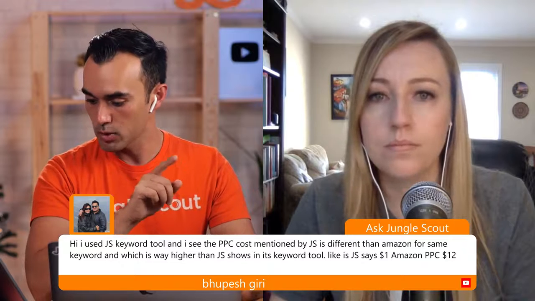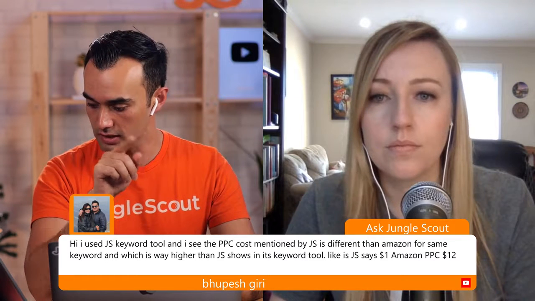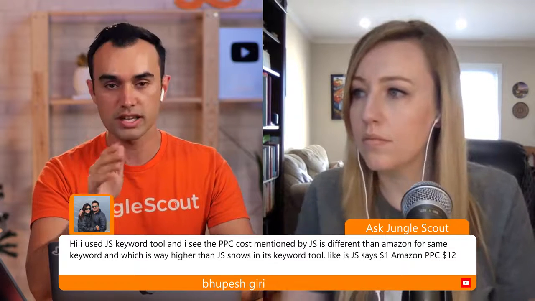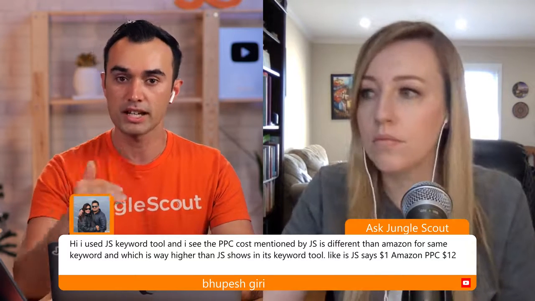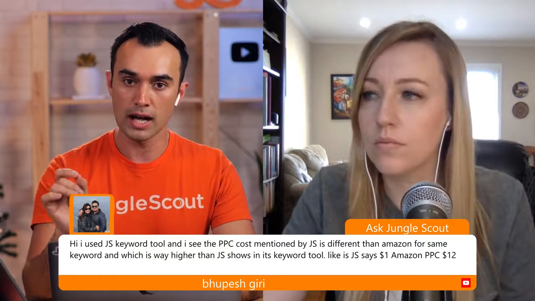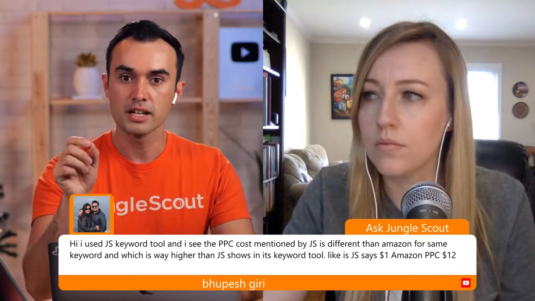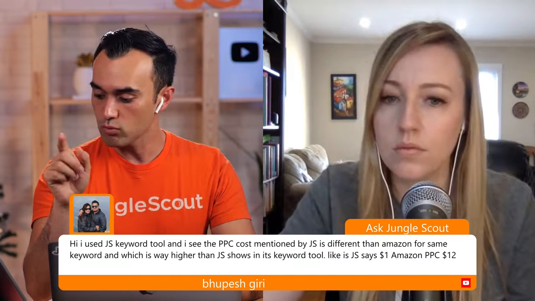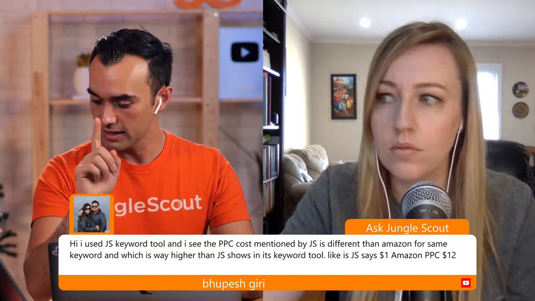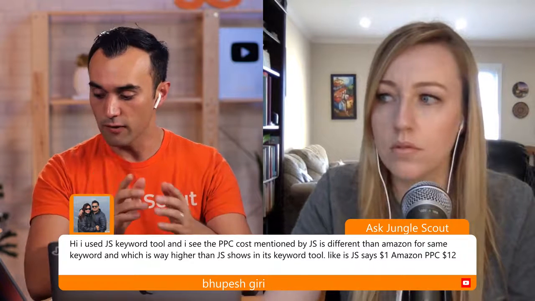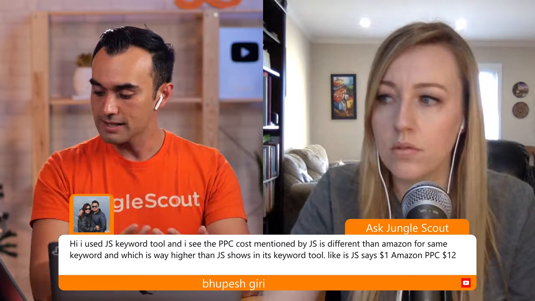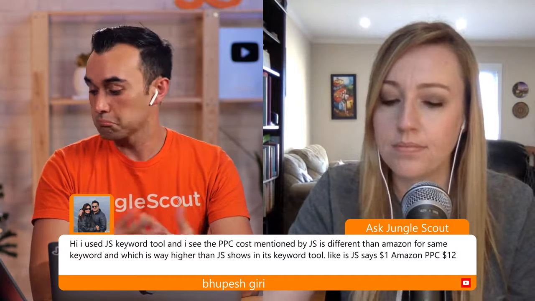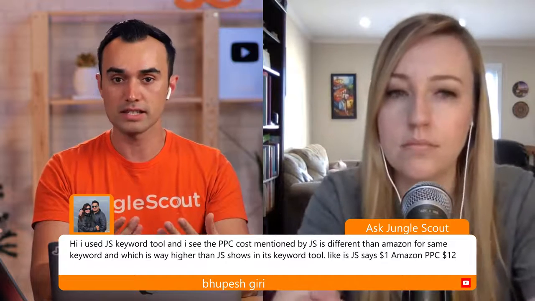And so what I think Bupesh is saying here is that when he goes to Seller Central, I'm assuming it's the recommended bid. So when you set up PPC campaigns and you're looking at keywords, Amazon gives you a suggested bid or recommended bid. And so I think he's saying that these are different. I guess without seeing it specifically, I'm not quite sure why there's a difference there.